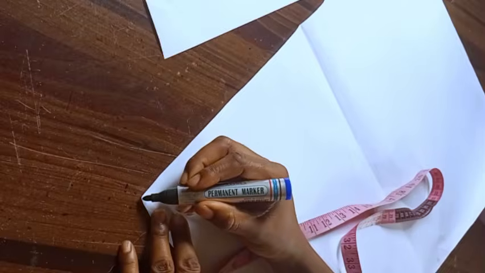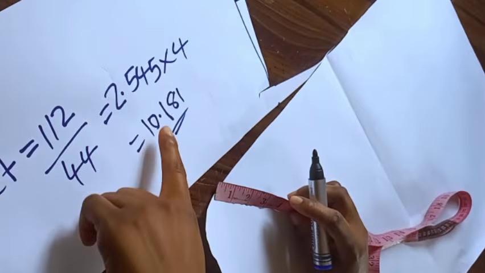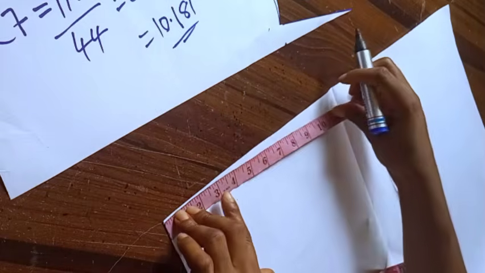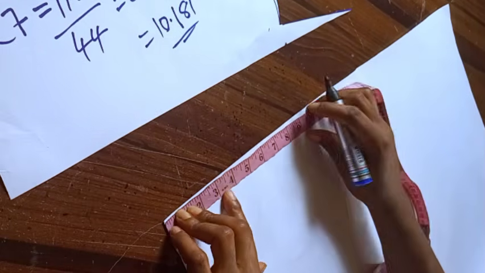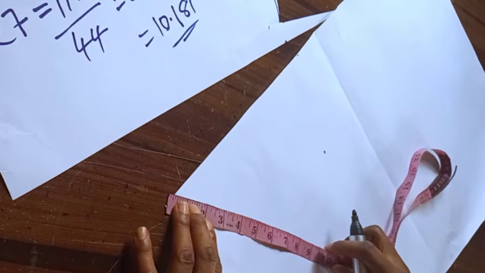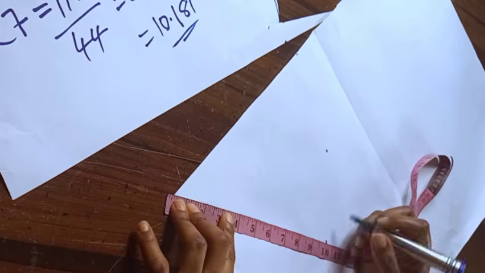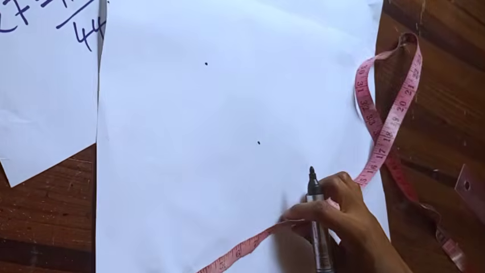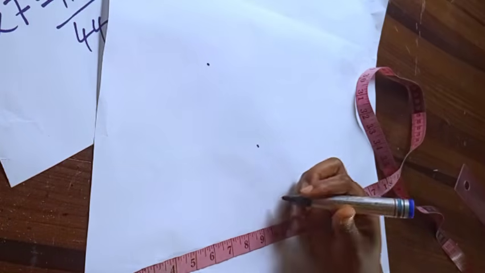I'll go ahead and get my pattern paper this way. Then from this end, I'll mark out my 10.1, okay? I'm using a flame method. Mark out my 10.1. I'll mark it out round, just the way you see me doing it.